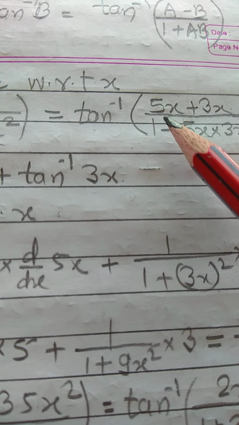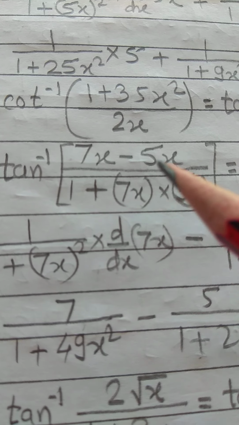So we can write this 2x upon 1 plus 35x square as 7x minus 5x upon 1 plus 7x into 5x. This is of the type tan inverse of a minus b upon 1 plus ab now. Okay, so it will give you tan inverse of a minus tan inverse of b. That is tan inverse of 7x minus tan inverse of 5x.